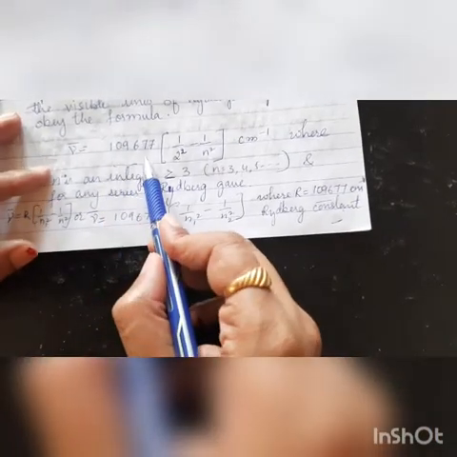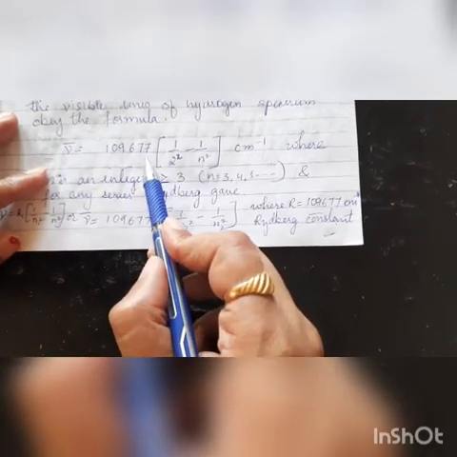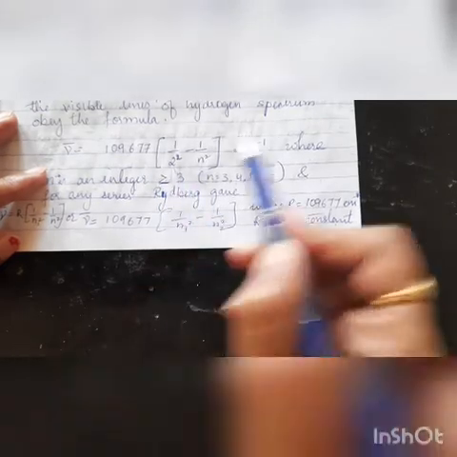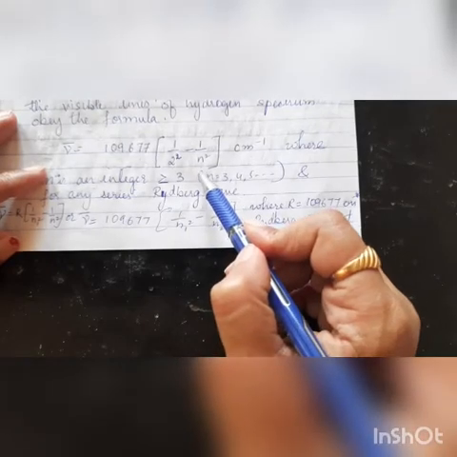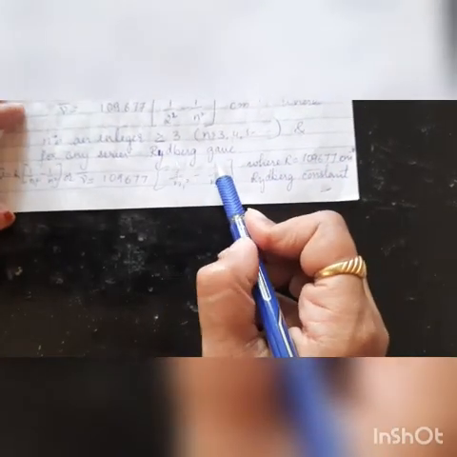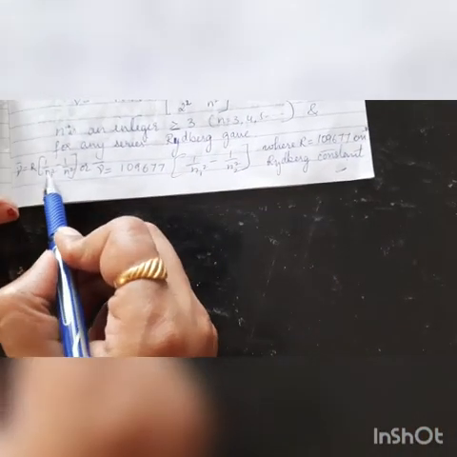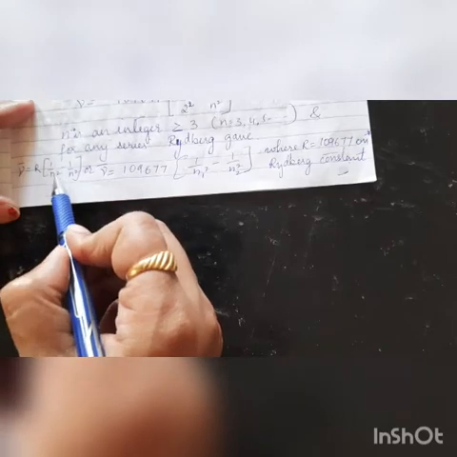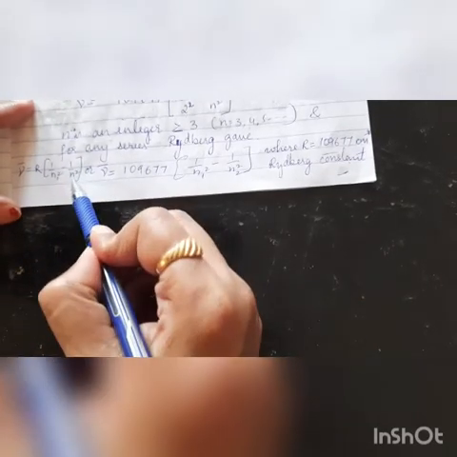This was confined to the Balmer series alone, where the lower state is 2 and the higher energy state is 3 onwards. This was generalized by Rydberg, who gave the formula for any series as nu bar is equal to R into 1 upon n1 square minus 1 upon n2 square.